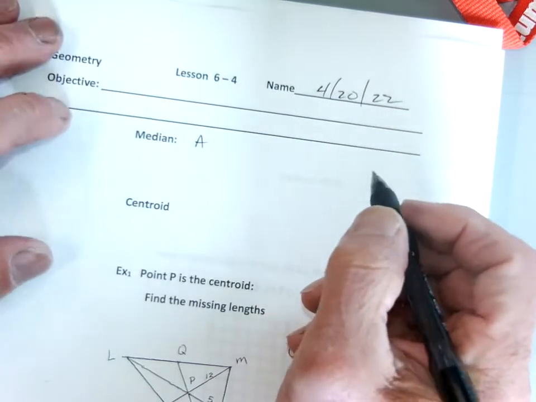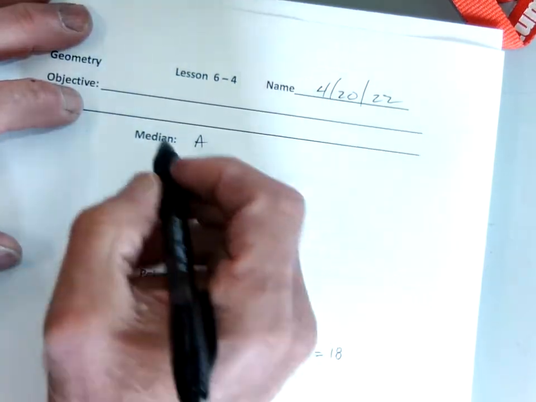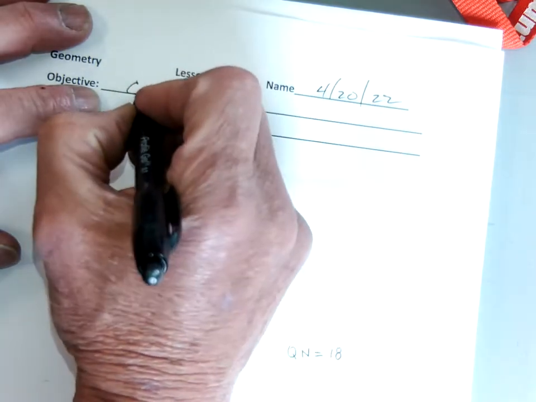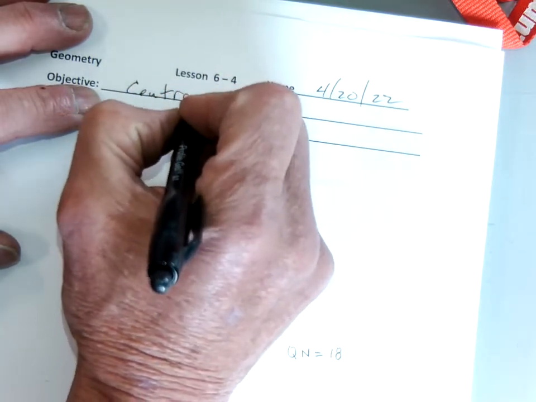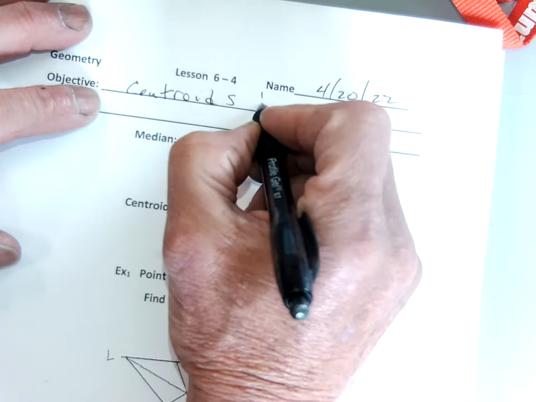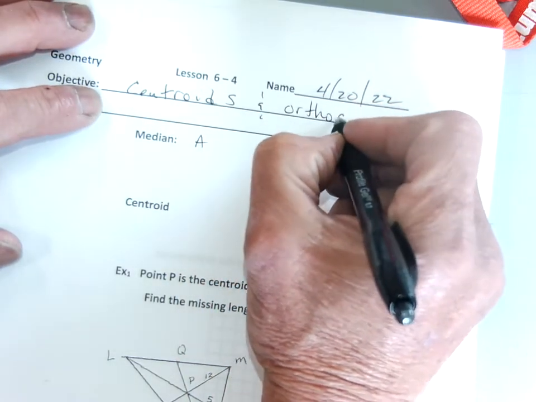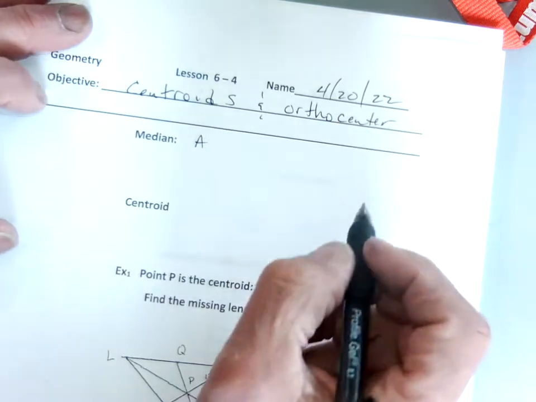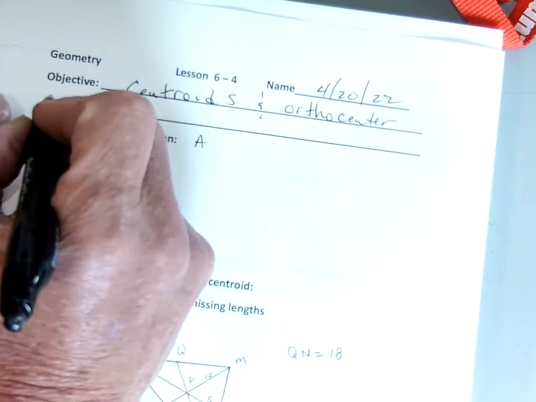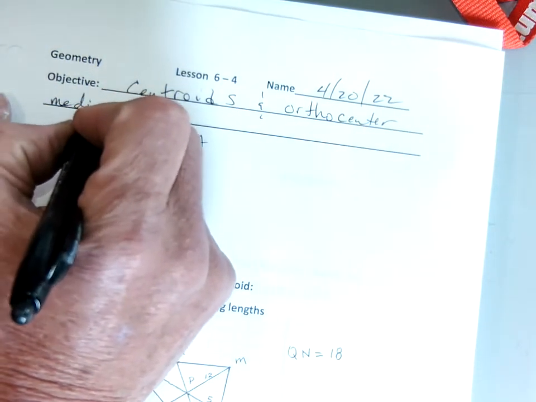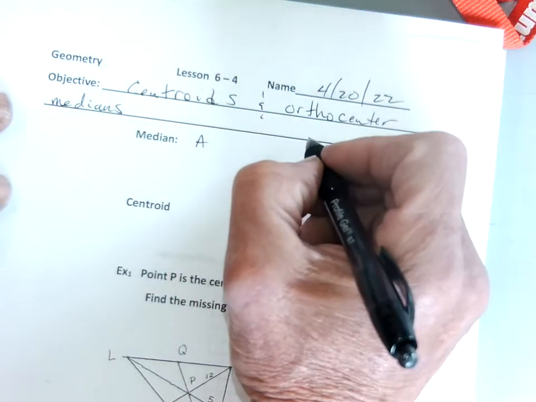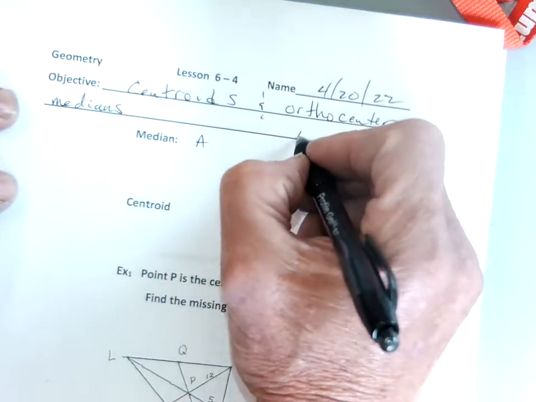Okay, so our objective today is looking at centroids and orthocenters. They are created by medians and by altitudes.